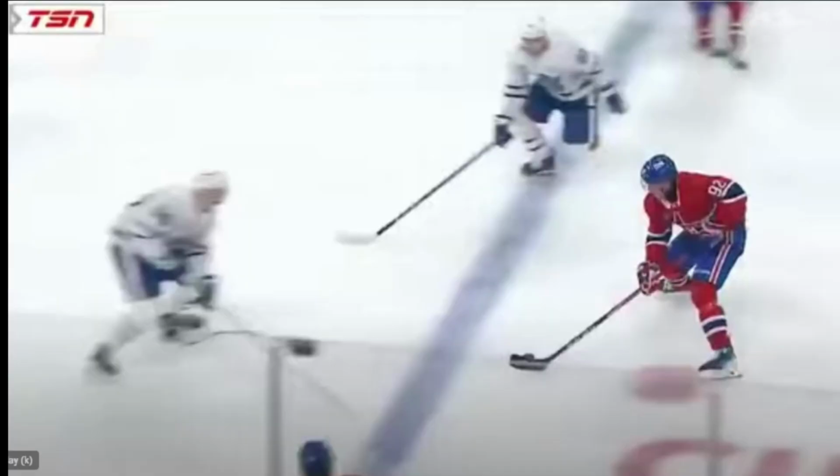Tonight's game has the Leafs at the Montreal Canadiens, and what we're going to take a look at here is Patrik Laine, number 92 of the Montreal Canadiens. He's coming up the left wing here. He has possession of the puck. He's going to come over the blue line, and that's where the contact is going to be made with the Leafs defenseman. It goes kind of quick here.